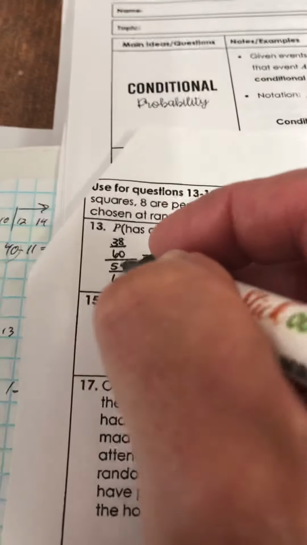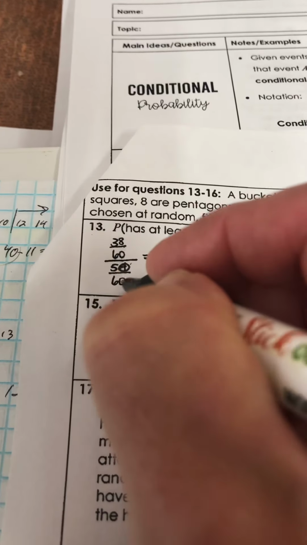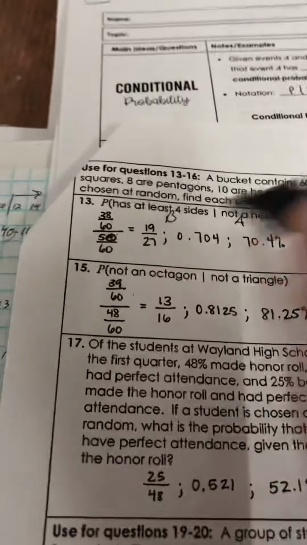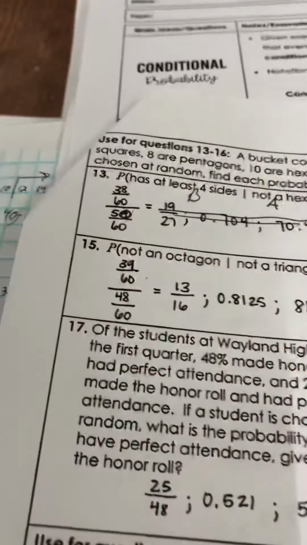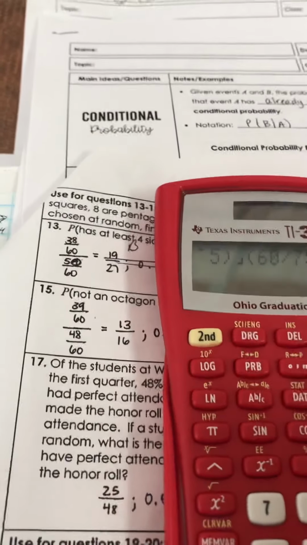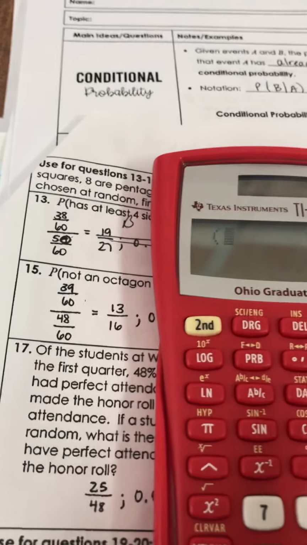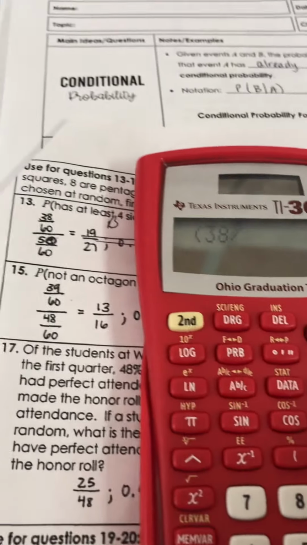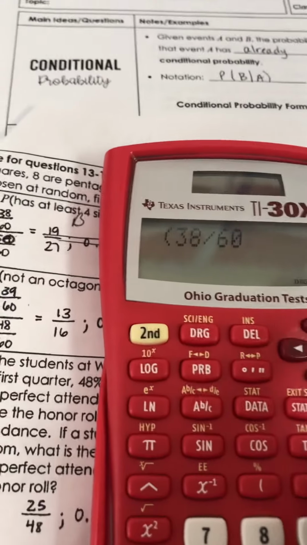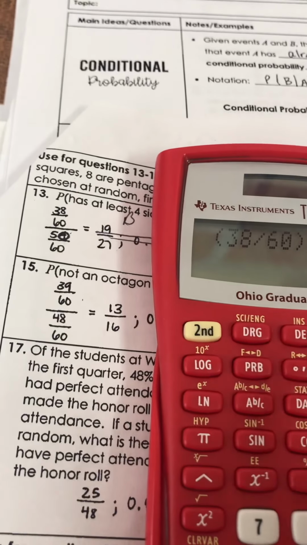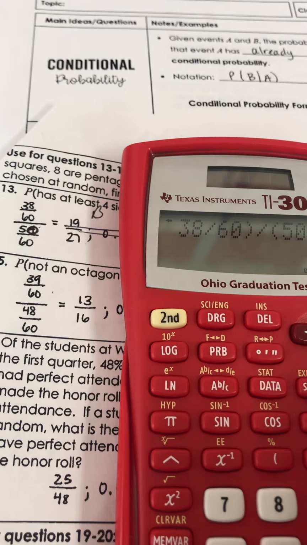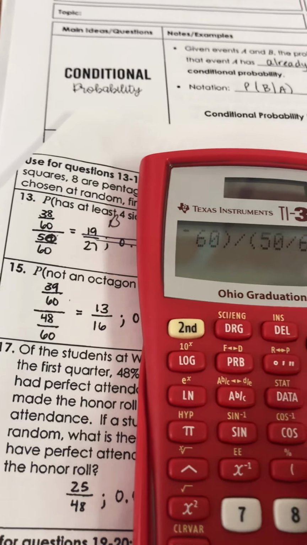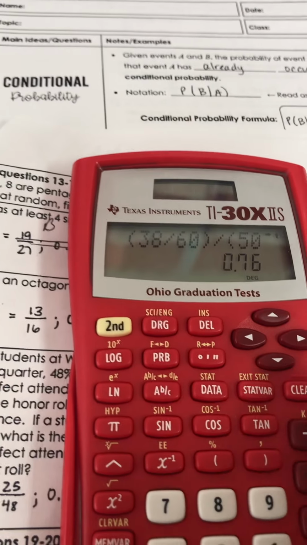So this one actually should be, if it's hexagons, it would be the 50. So not a hexagon would be 50. So that's going to change. Okay, so we should have, let me see here real quick, 38 divided by 60, and that's all divided by 50 divided by 60, and 0.76.